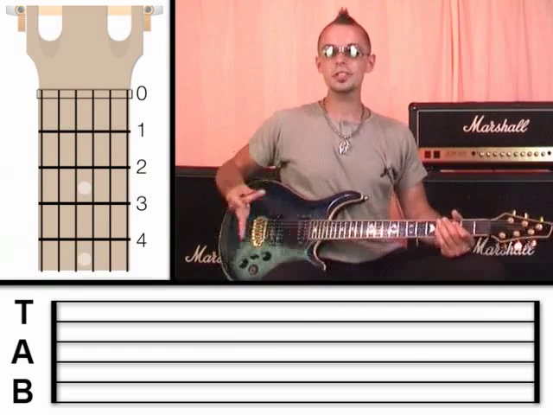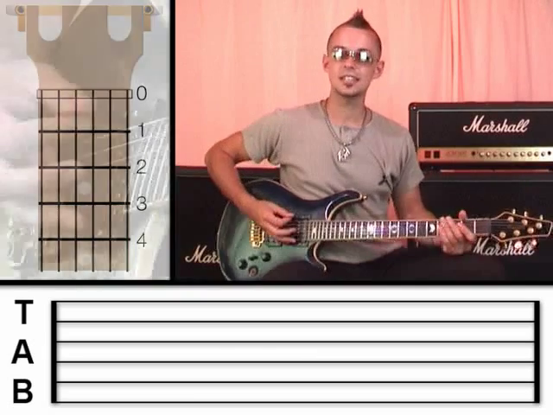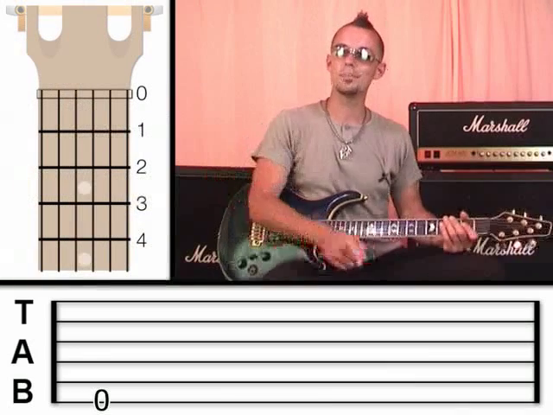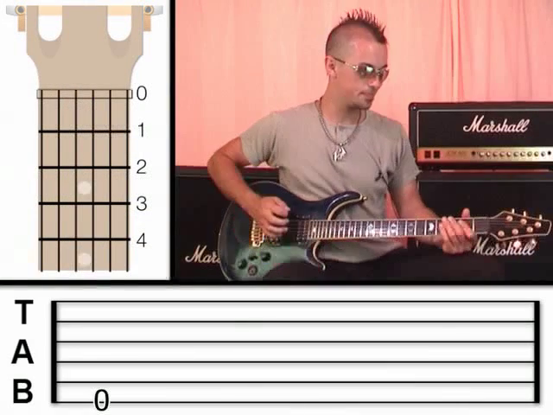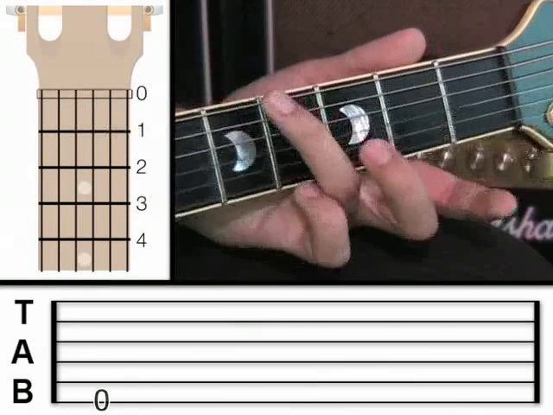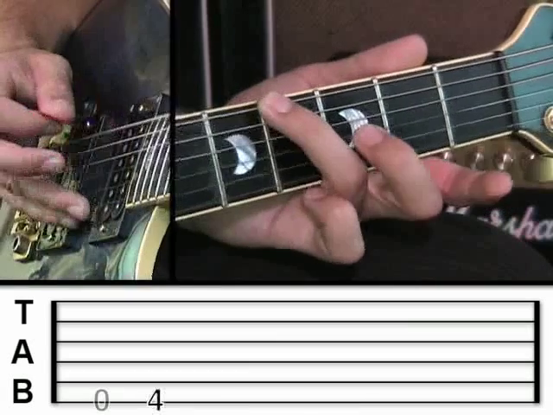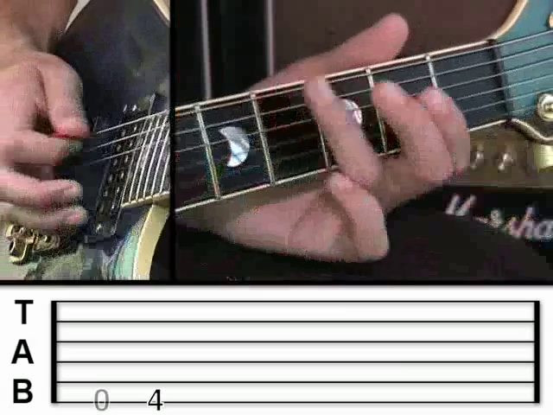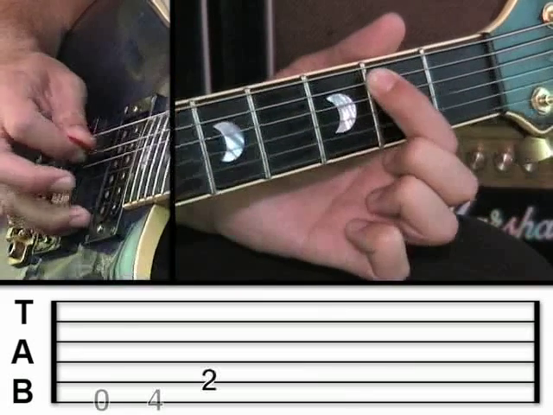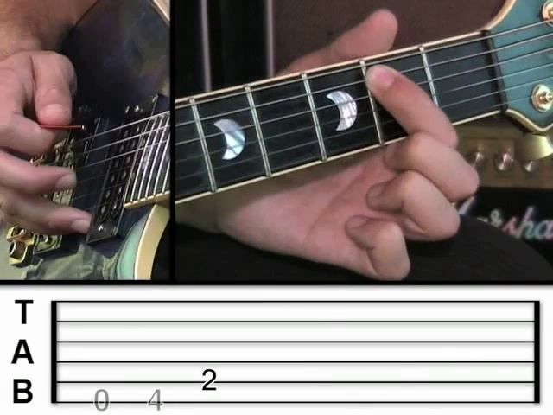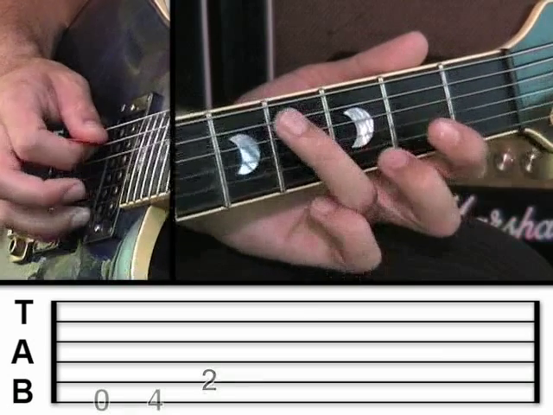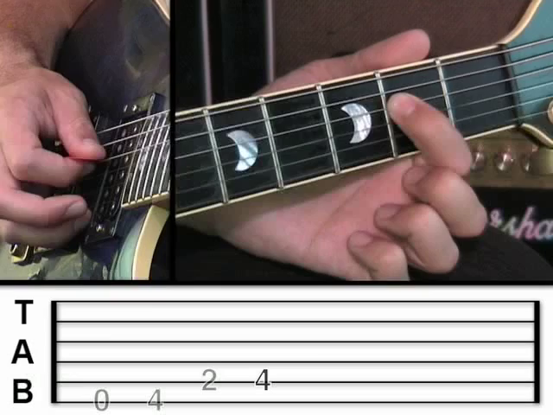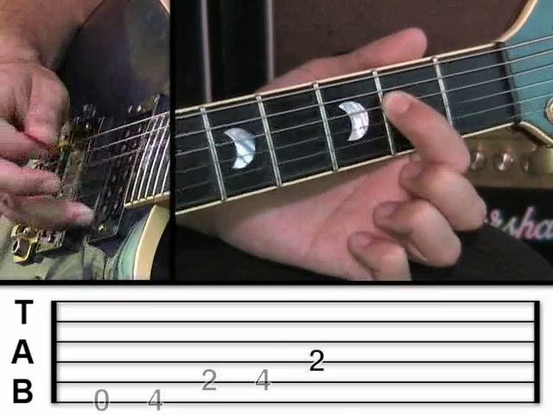Okay, so the first note I'm going to ask you to play now is the 6th string open. And of course you can see the 0 has appeared on the 6th line. And now what I want you to play is the 6th string at fret 4. And you can see the number 4 there. And now the 5th string at fret 2. And then go to the 5th string at fret 4. And then the 4th string at fret 2.